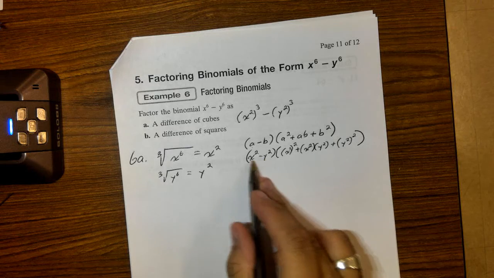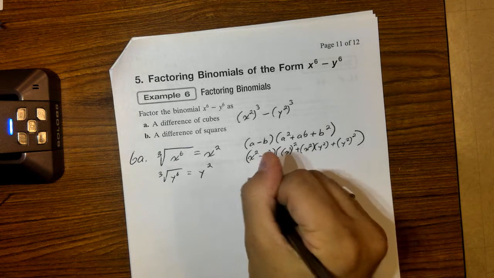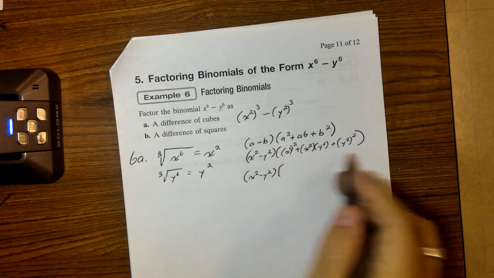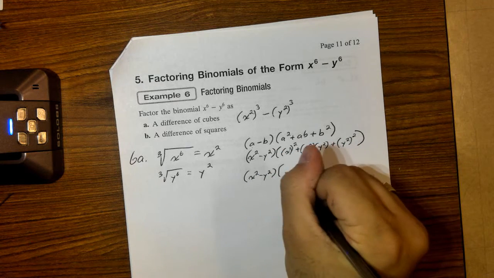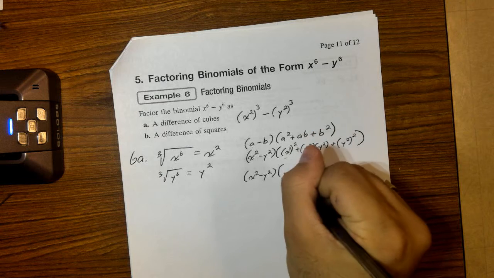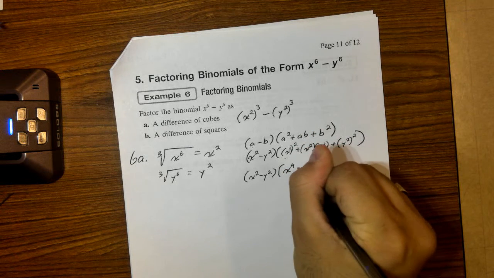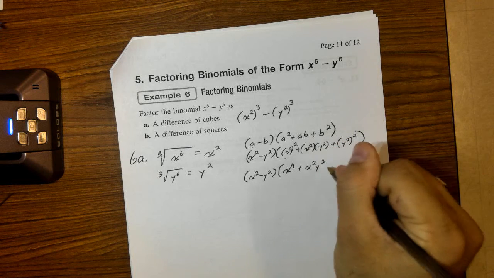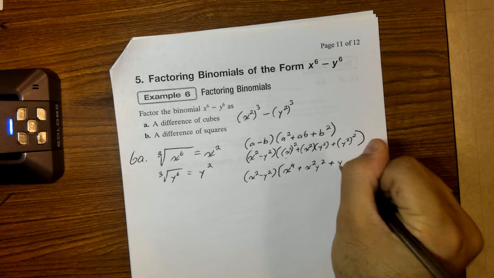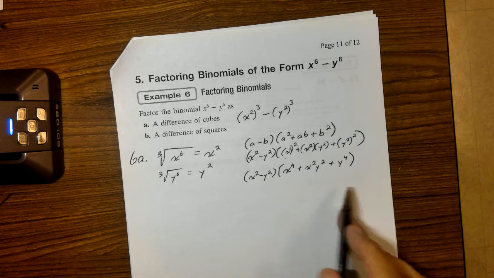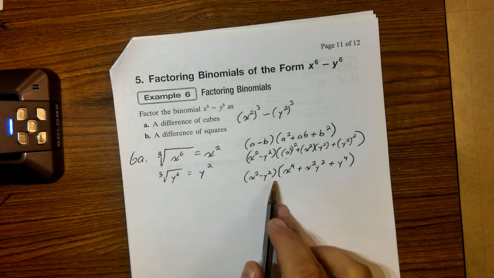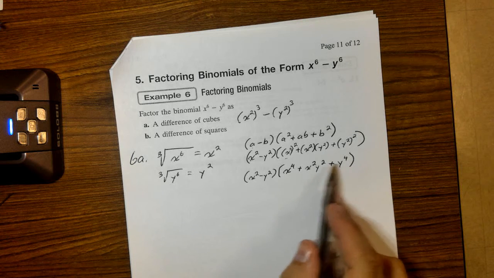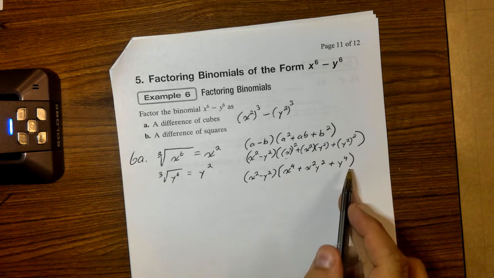So we need to clean up that second factor. For right now, we're just going to leave x squared minus y squared alone. And then in the second factor, we want x squared squared, so that gives us x to the 4th, plus x squared y squared, when you multiply them, we just keep multiplying them, plus y to the 4th. So that is correct. And the second factor can be factored further, but we haven't learned those skills yet.